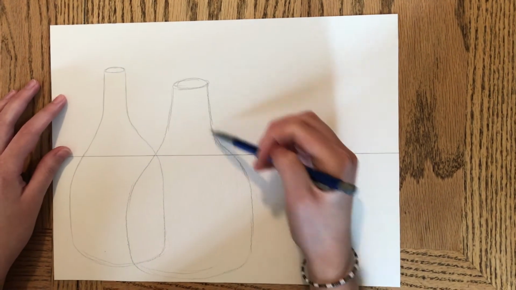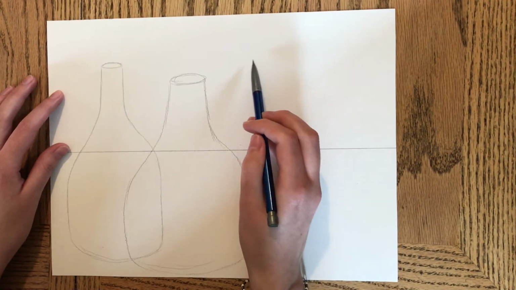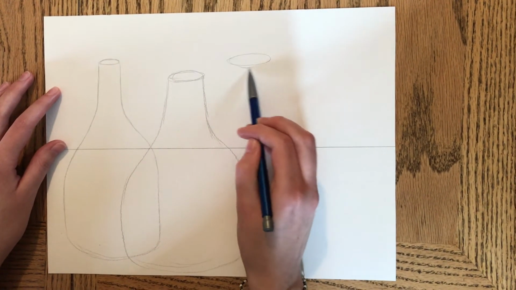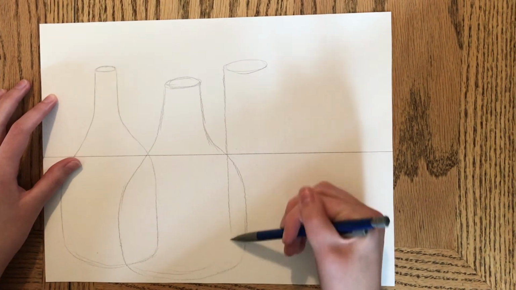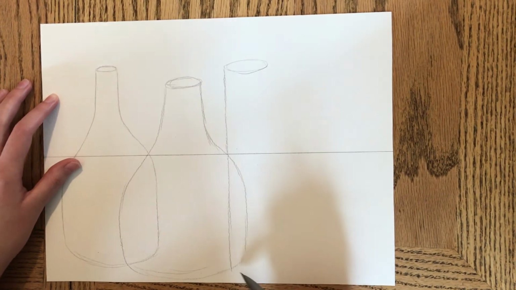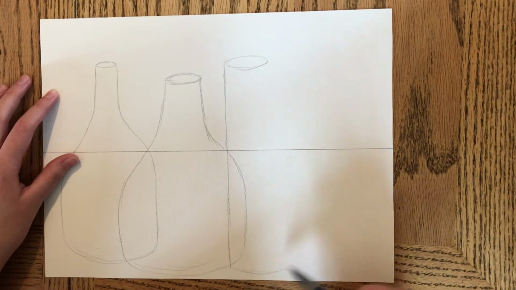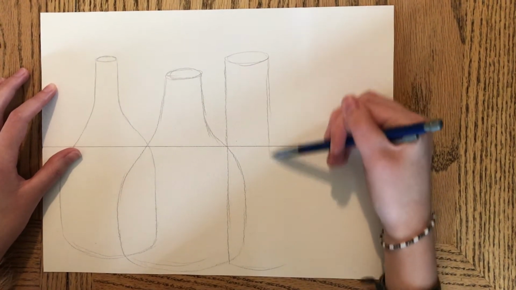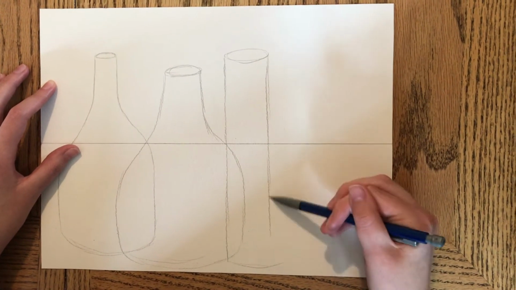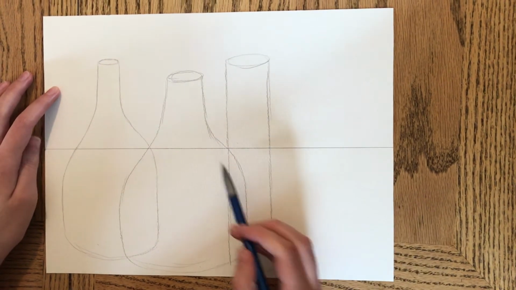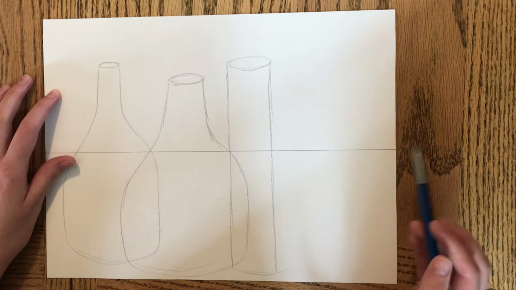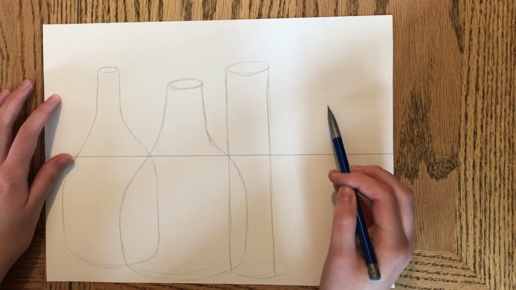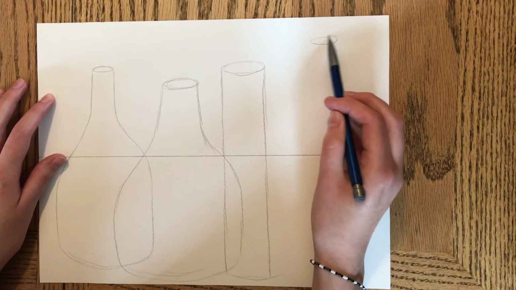So now, since this kind of comes out farther, I can even draw a bottle that is straight up and down. Since there's still overlap, it is okay to do so. Since this one's kind of skinny, I'm going to need one either like this shape or like this shape to overlap into here. So I'm going to make it a funky looking one.